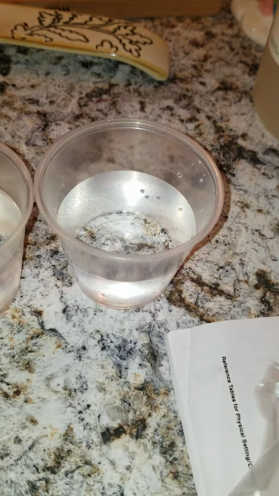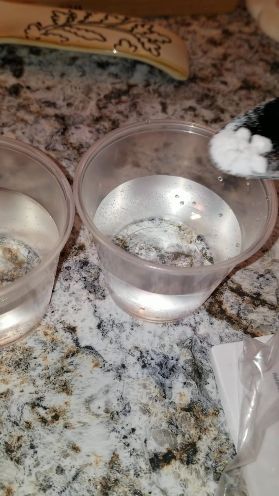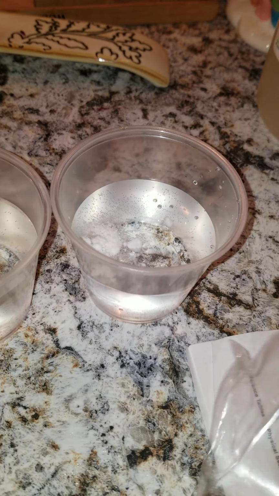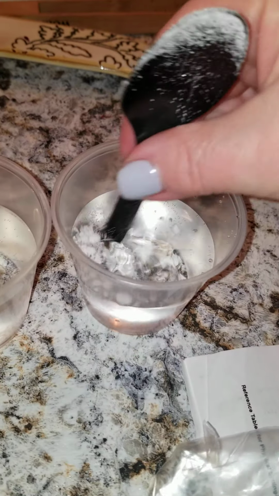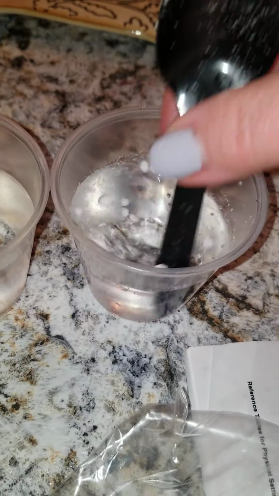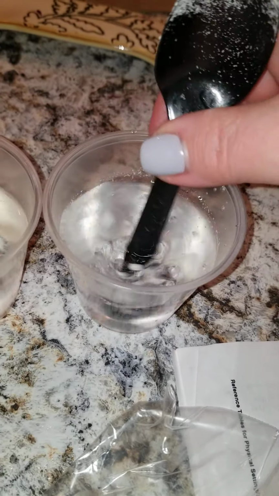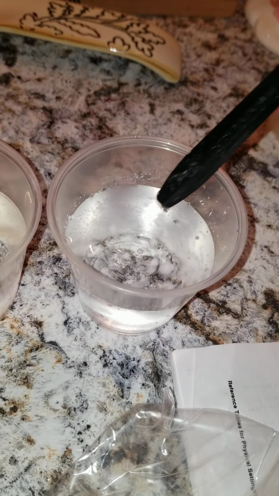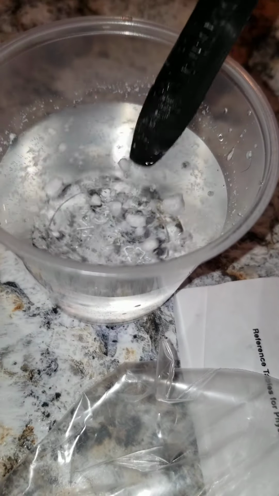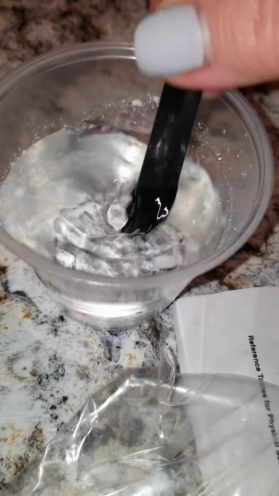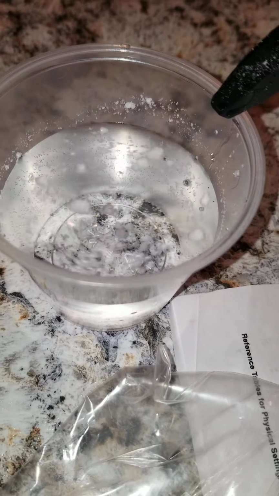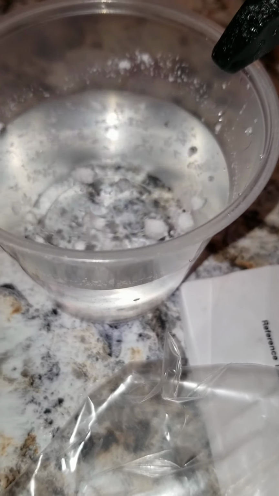Next are mothballs. Again, just a little bit. And I'm going to mix. Okay, if you can get a close-up, you can see how they're just kind of floating on top, or some are sinking to the bottom. It's not really mixing.